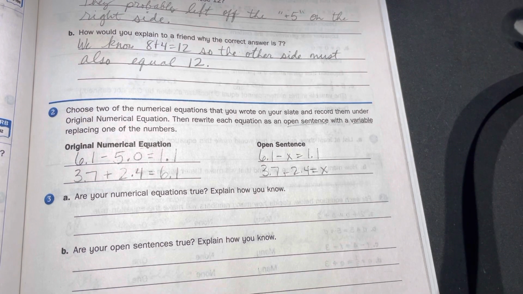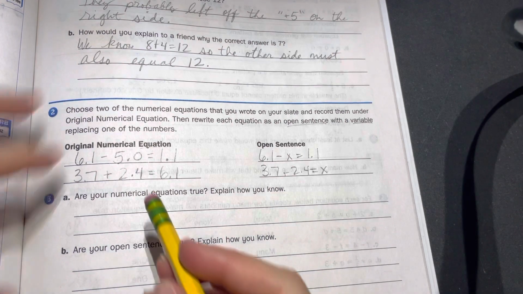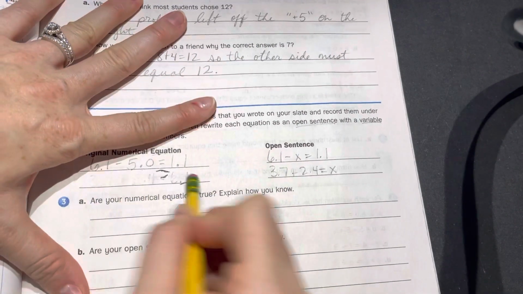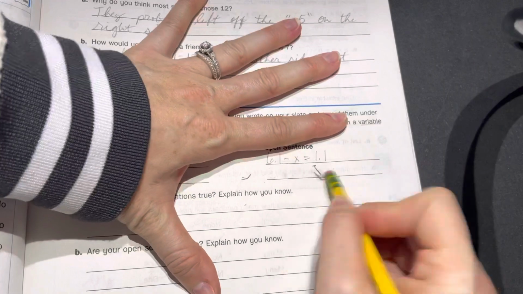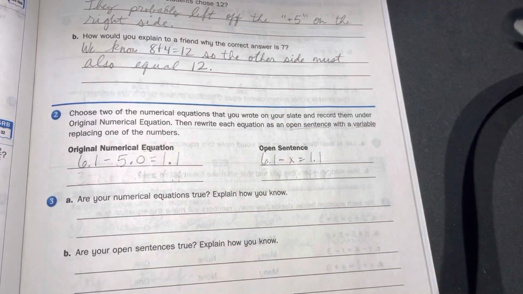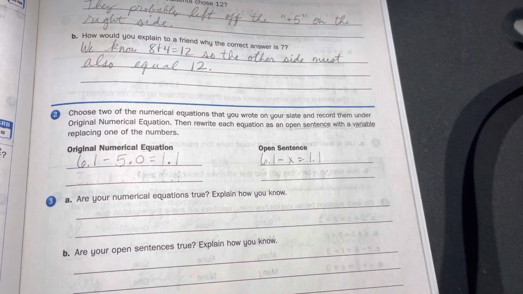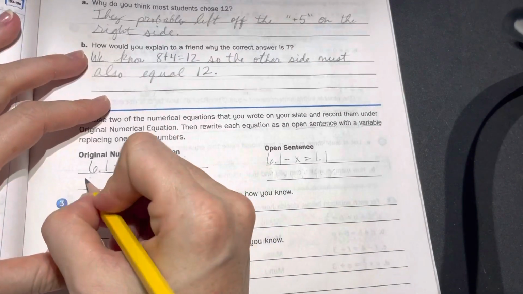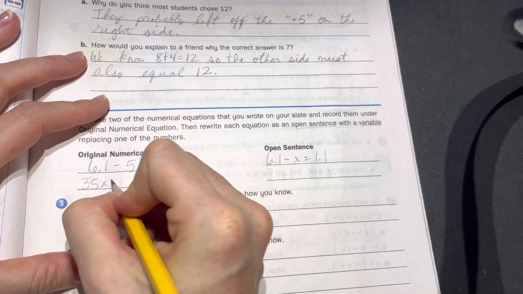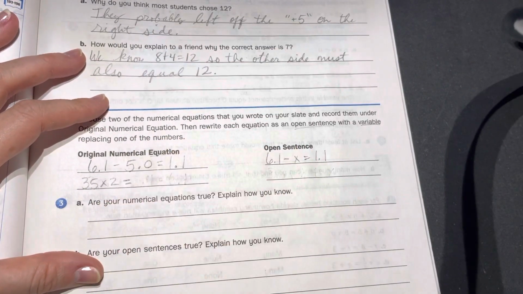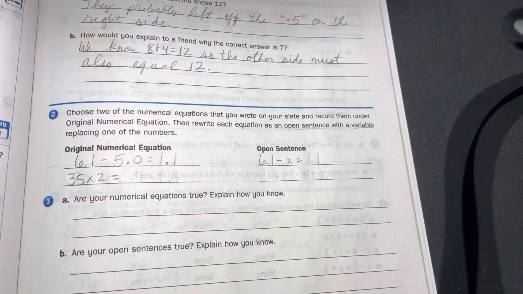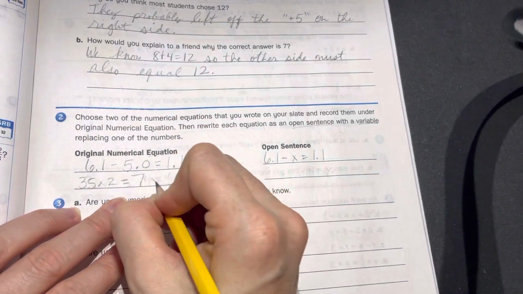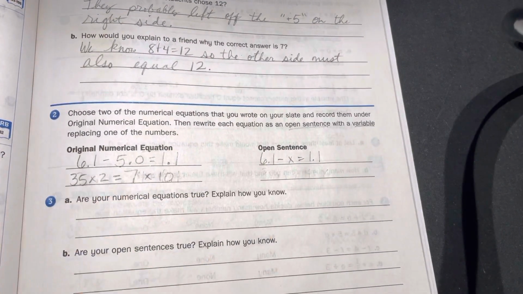I'm gonna actually, let's erase the second one. I want to give a different example than that one. I'm going to do one more similar to the one that we did up on the top part. So this one is 35 times 2 equals 7 times 10.